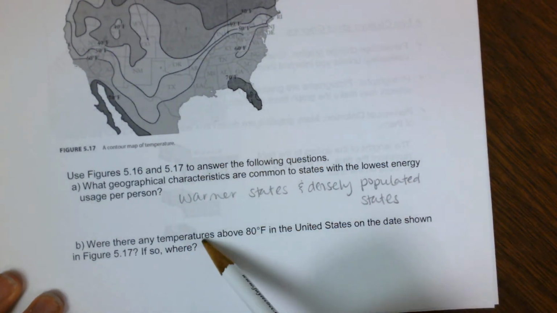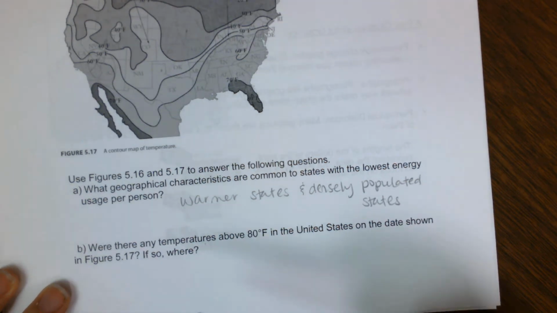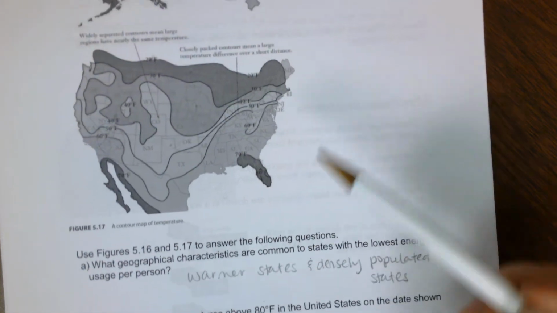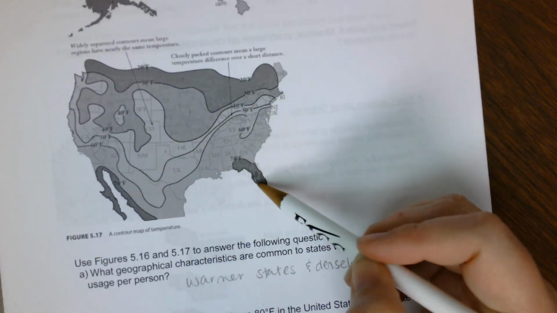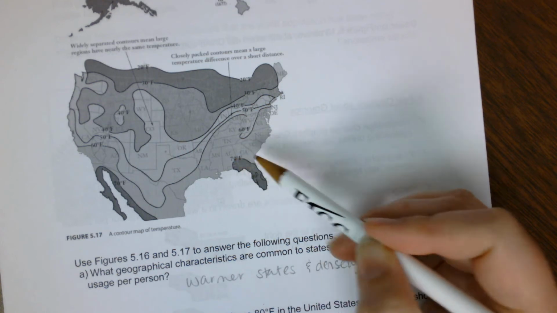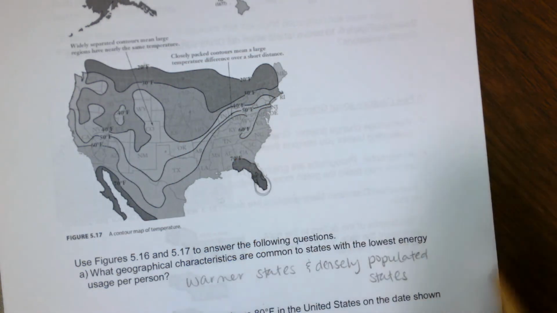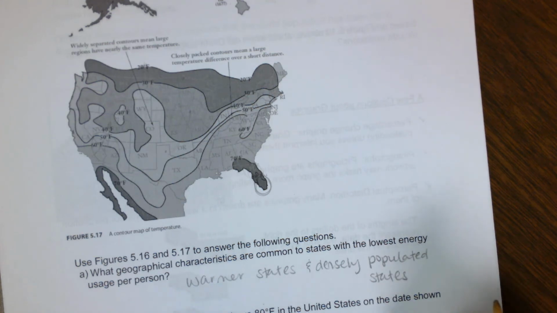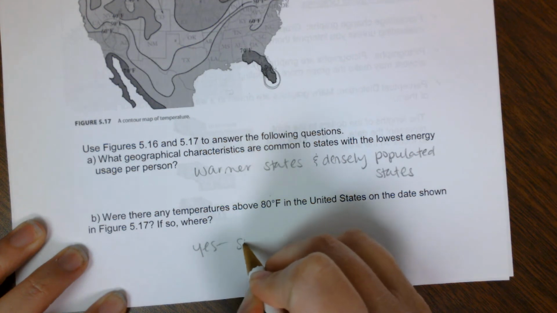Okay, part B, were there any temperatures above 80 in the United States on the date shown in figure 5.17? So we want above 80. So of all the thresholds, the only time we see 80 is here. So we'd have to cross the 80 threshold to get into the 80 degrees. And this is 70 to 80, so this area right here is the only part that went above 80 degrees. So this is yes in southern Florida.